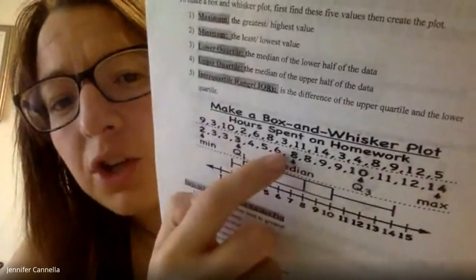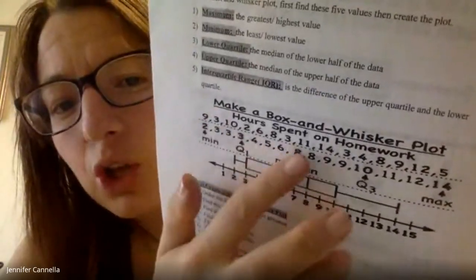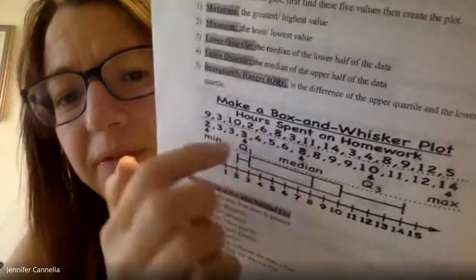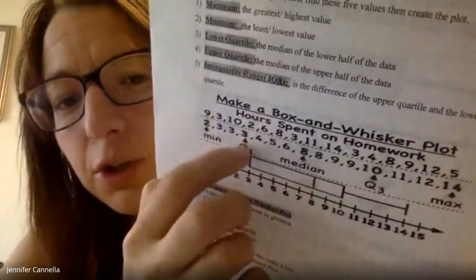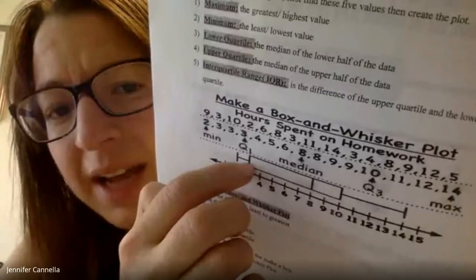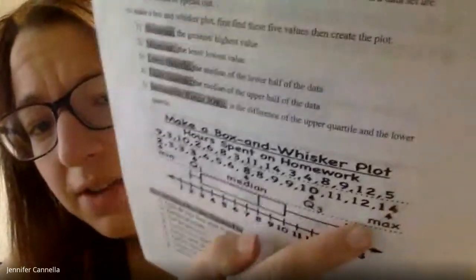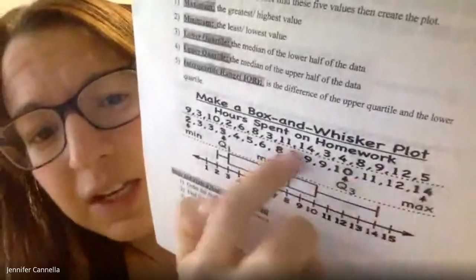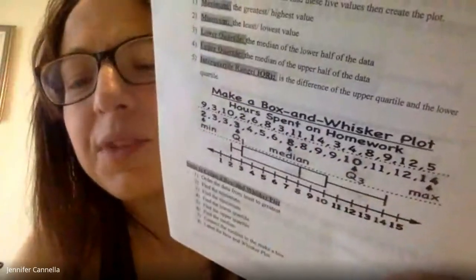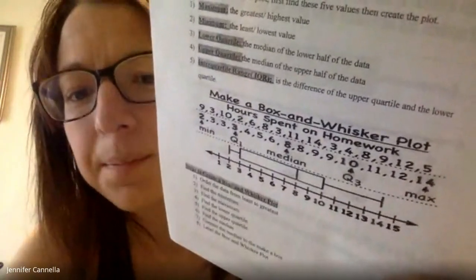The Q1, you're going to find the median to the left. So you're going to leave that number there and you're going to find the median of the numbers on the left. That would be your Q1, which is the dot, the line. And then you're going to go to the right of the median, starting with this 8, ending at 14. And you're going to find the median of that set. So you're finding the median 3 times for a box and whisker plot.